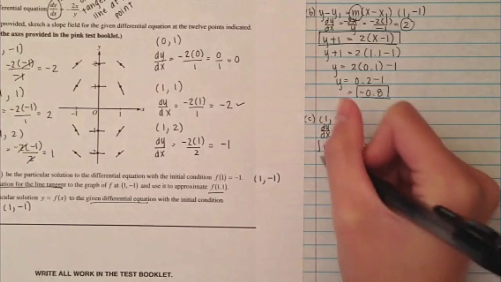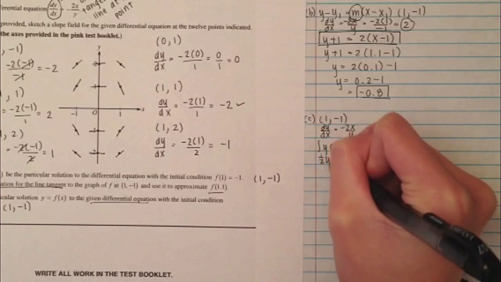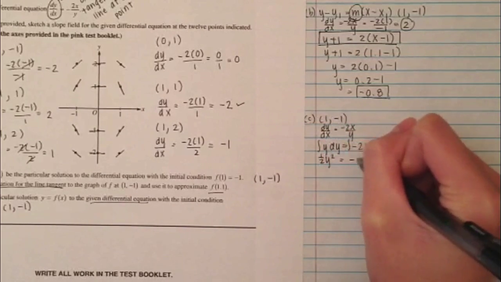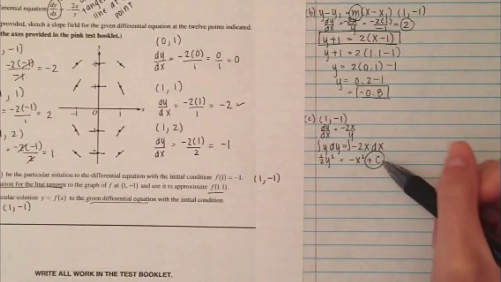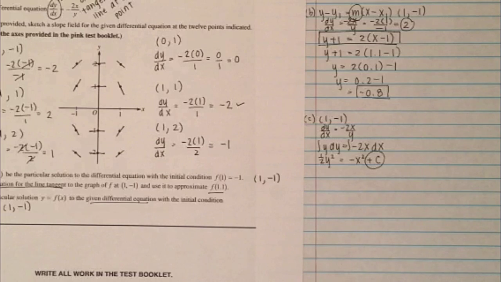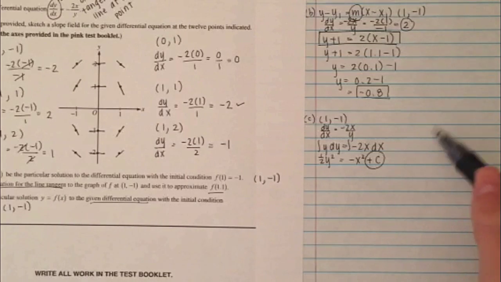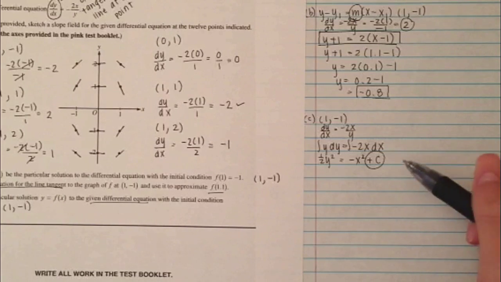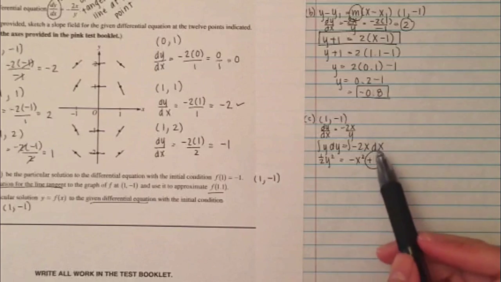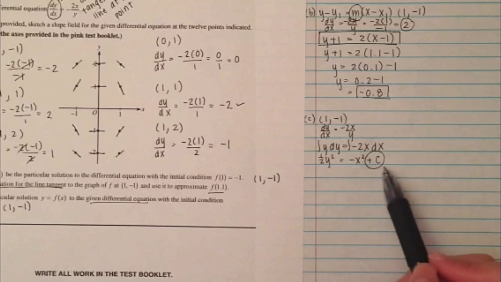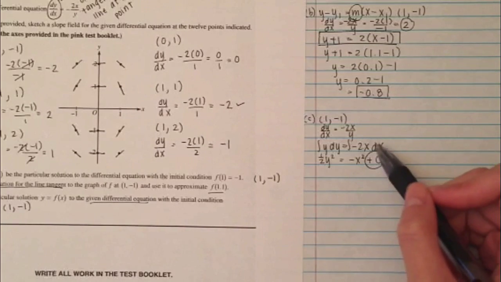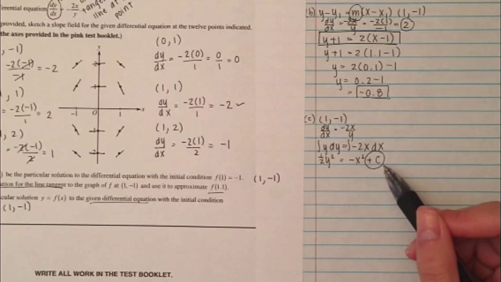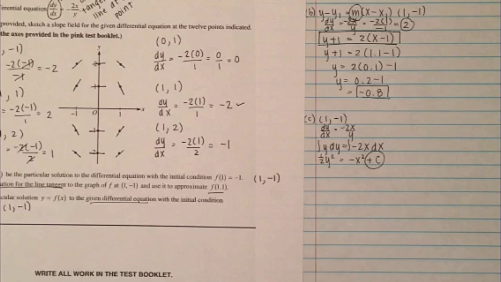And then when you integrate, you get 1/2 y squared equals negative x squared plus c. And this plus c is really important. C stands for a constant, and because the derivative of any constant is always 0, you don't know if there was a constant here or not, because just by looking at negative 2x you can't tell, because it's just plus 0. So you have to have a plus c there to represent the constant.